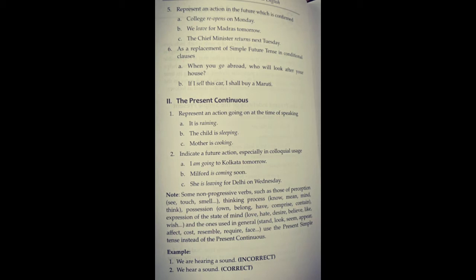First point is that it represents the action going at the time of the speaking. First, it is raining. It means the rain is still falling. The child is sleeping. The child has not yet woken up. He is sleeping. Mother is cooking. So she has not finished up the cooking process.